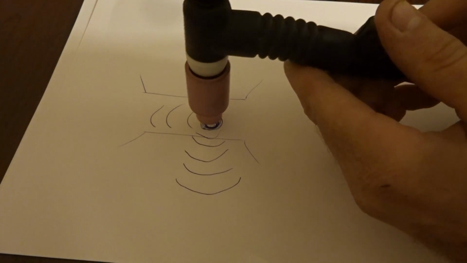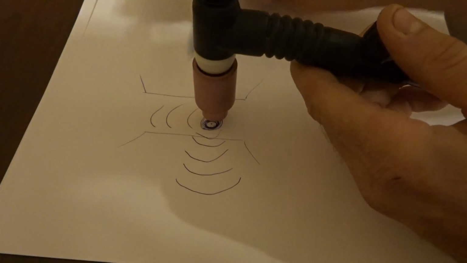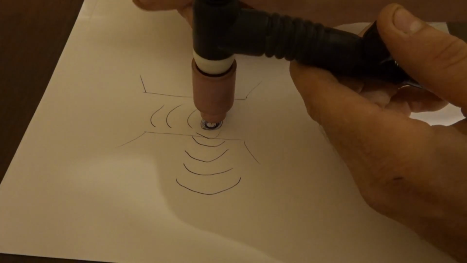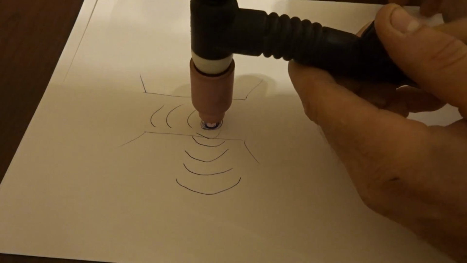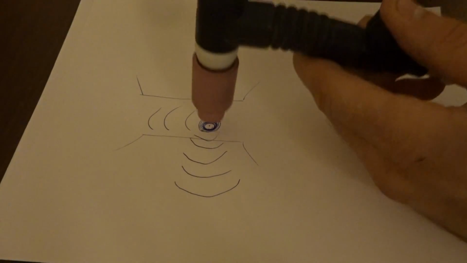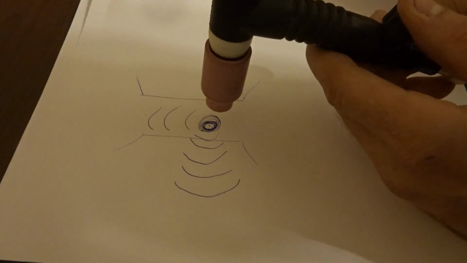But that's the point, is that I'm protecting my deposited metal. I'm protecting my weld puddle away from the atmosphere. I am holding the torch perpendicular. This concludes with oxides.